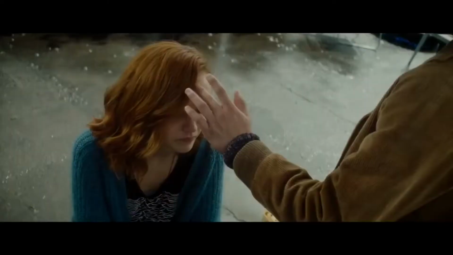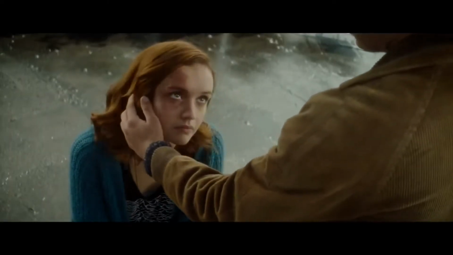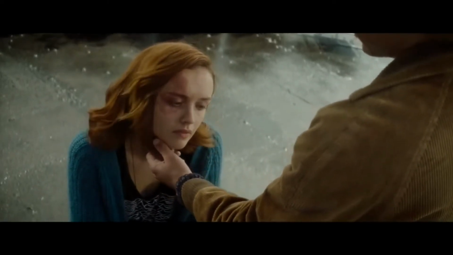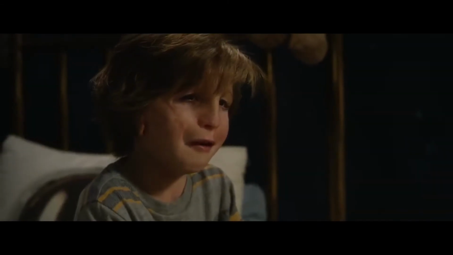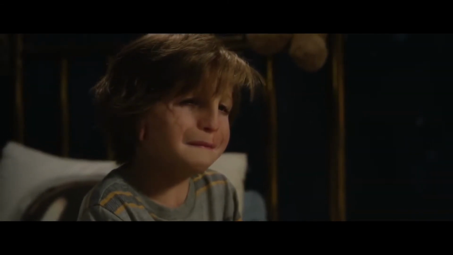I'll take my mask off if you take your mask off, you son of a bitch. You have a birthmark. So what? Why do I have to be so ugly? You are not ugly, Augie.